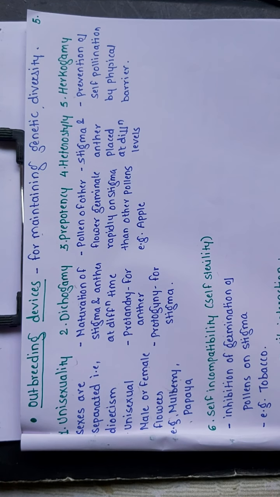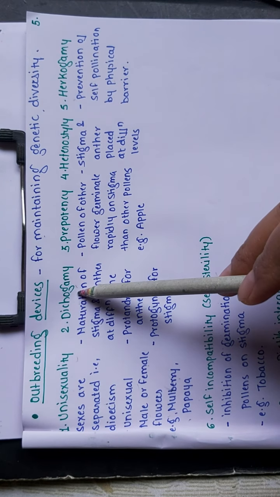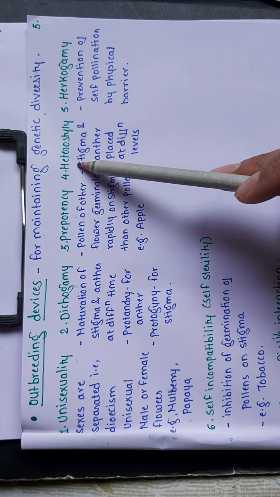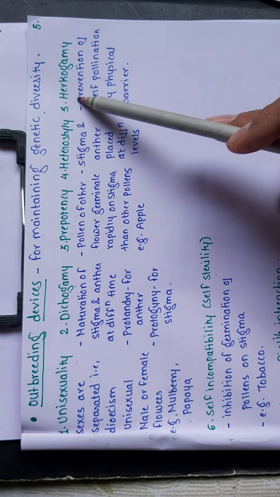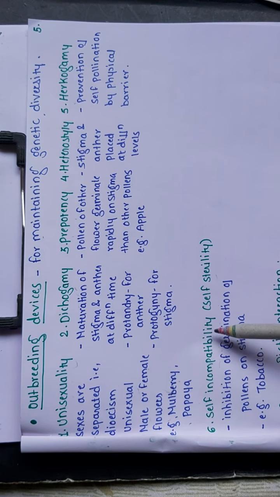The outbreeding devices are nothing but for maintaining genetic diversity. In your textbook they have given six different types of outbreeding devices. First is unisexuality, second is dichogamy, third is prepotency, fourth is heterostyly, fifth is hercogamy, and the last one is self incompatibility.